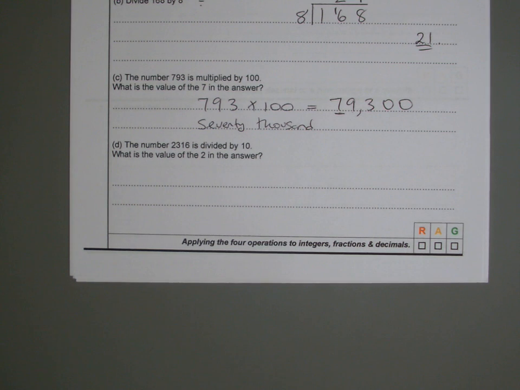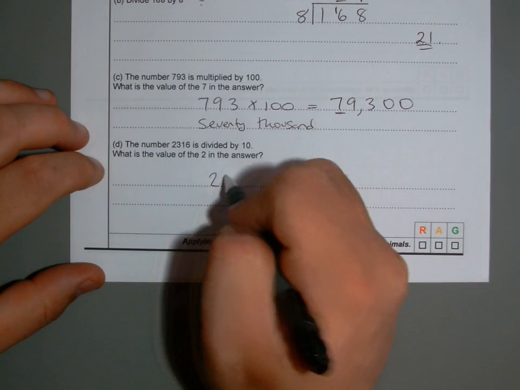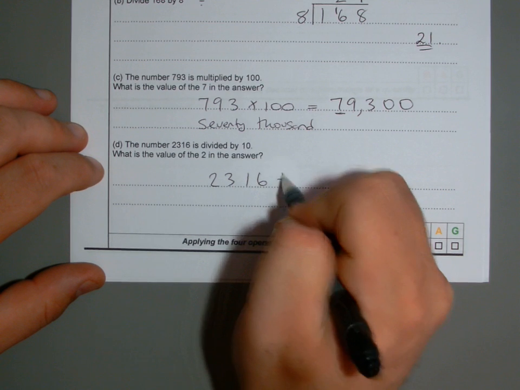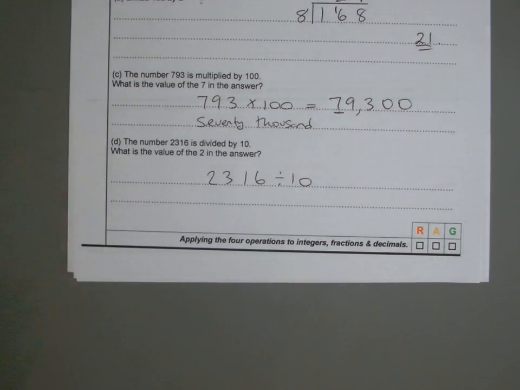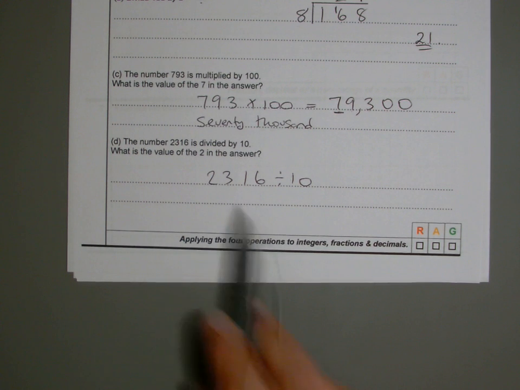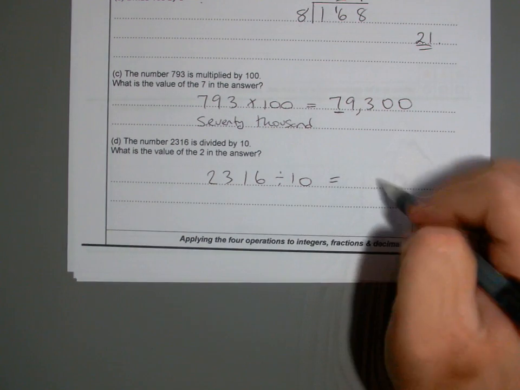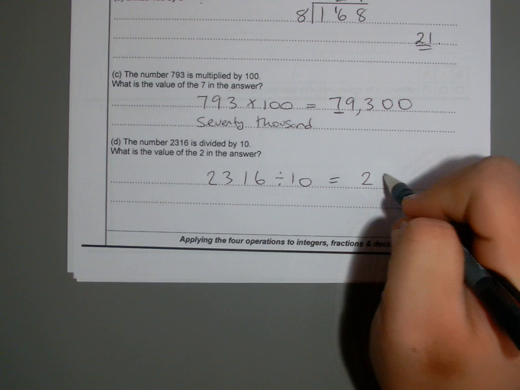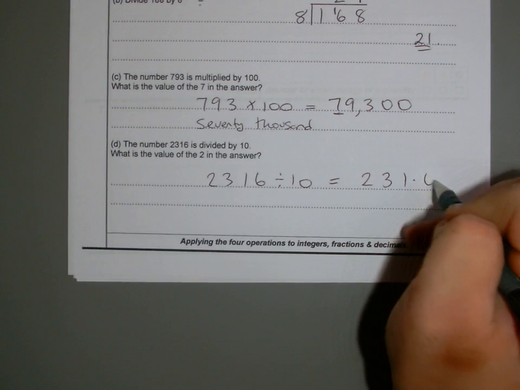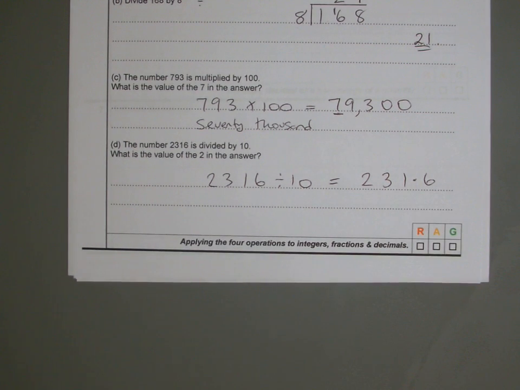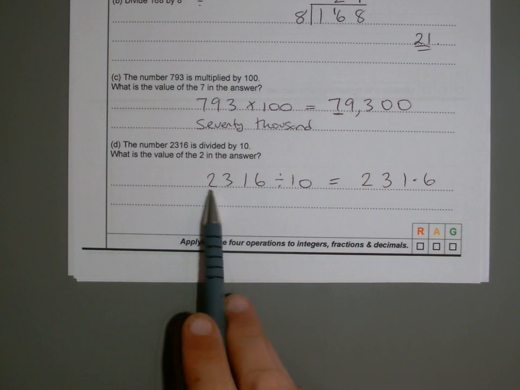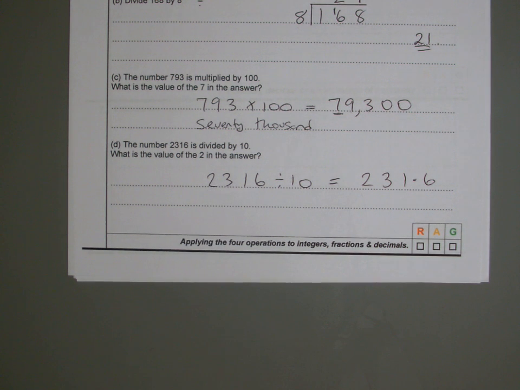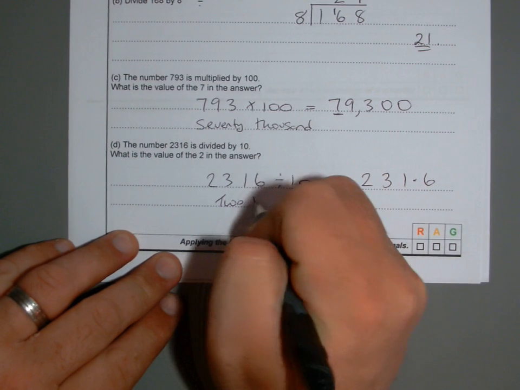With D, the number is divided by 10. Now, if you think about it, it's similar to when you multiply by 10, but this time when you divide by 10, you make it smaller. The digits will still be there in your answer, however, they become 10 times smaller. So instead of 2,316, 10 times smaller, it'd be 231.6. So the 2,000 suddenly becomes 200 because it becomes 10 times smaller. So what's the value of the 2? We say 200.